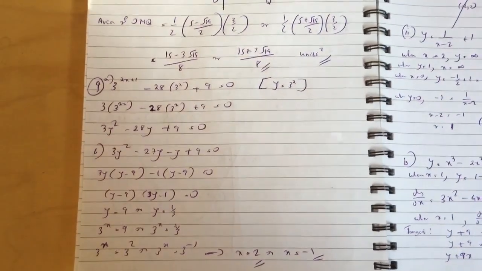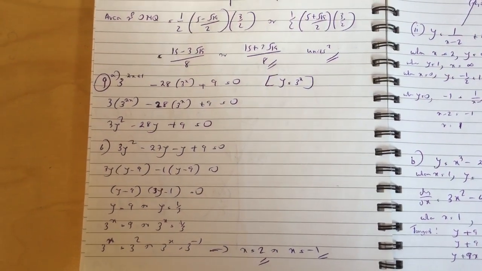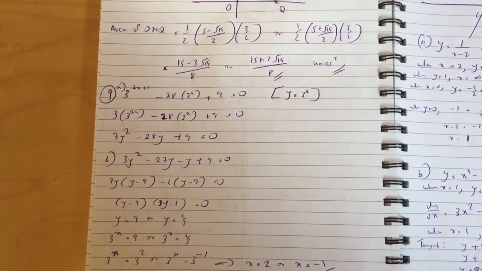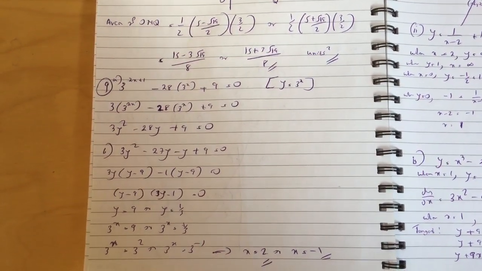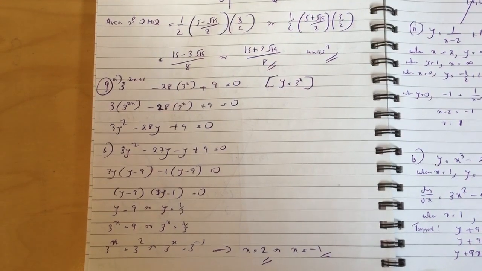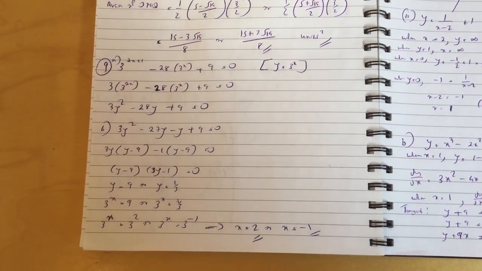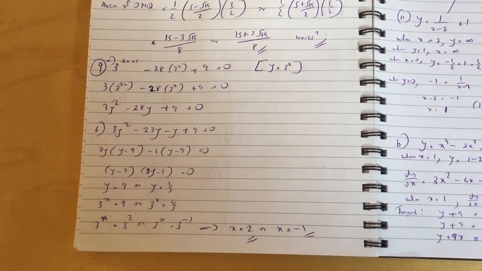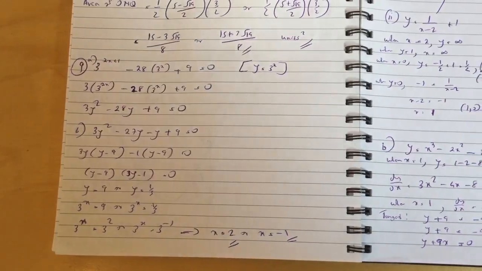Question 9 is probably the easiest question. So you've got this equation, which is 3 to the 2x plus 1, minus 28 times 3 to the x, plus 9, equal to 0. Let y equal 3 to the x. So you get this quadratic, 3y squared minus 28y plus 9. And then you solve it, you get 3 to the x equal to 9 or 3 to the x equal to 1 over 3. So I got x equal to 2 or x equal to minus 1 for part B.